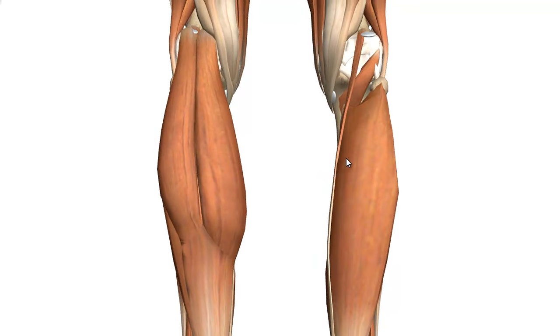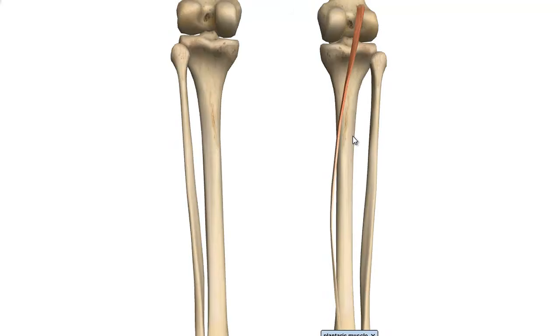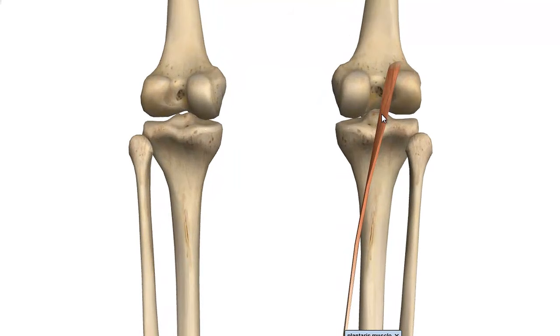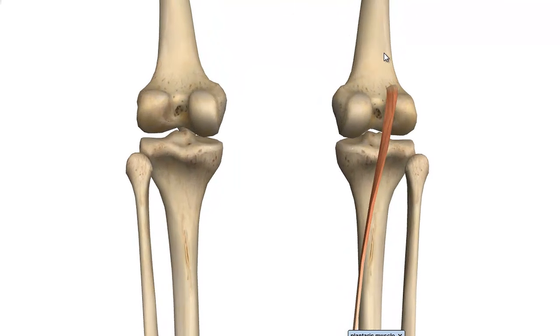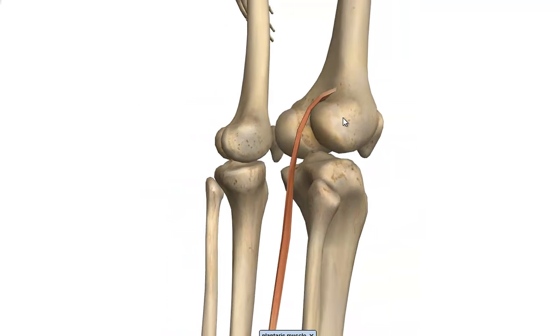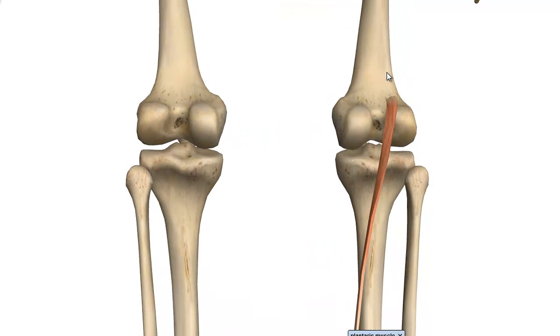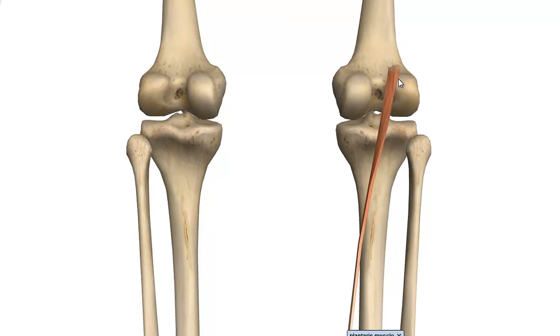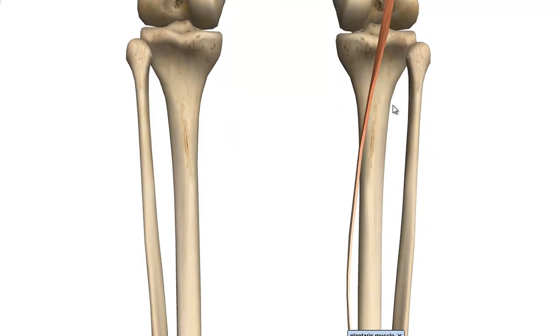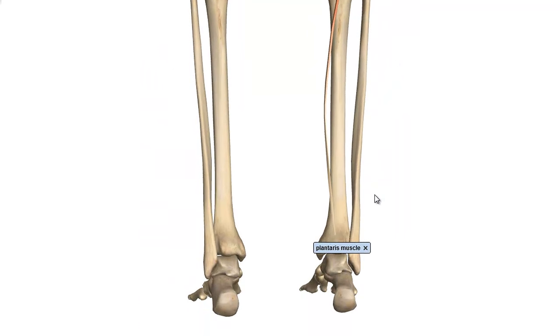So we'll just take a closer look at this muscle's origin. So this muscle originates on the lower part of the supracondylar ridge. You can't see very clearly here, but it originates on the lower part of the supracondylar ridge, which comes down off the femur here. And it also joins with the oblique popliteal ligament. And then, like I mentioned before, it winds down medially, this long thin tendon, and then it joins onto the calcaneal tendon with the soleus and gastrocnemius muscle.